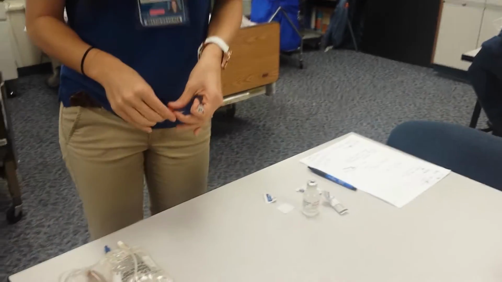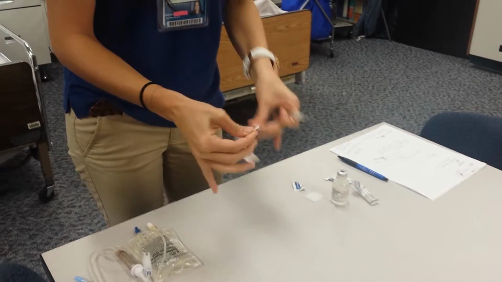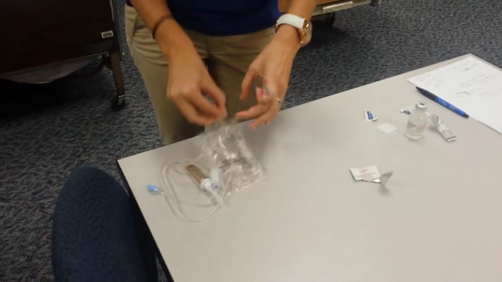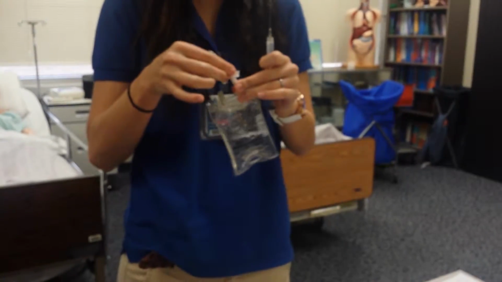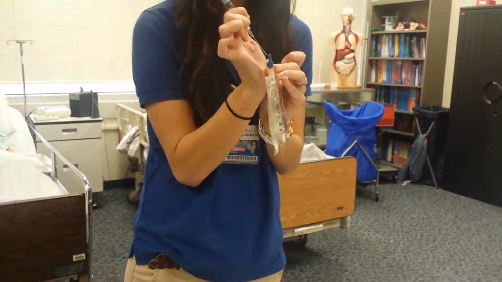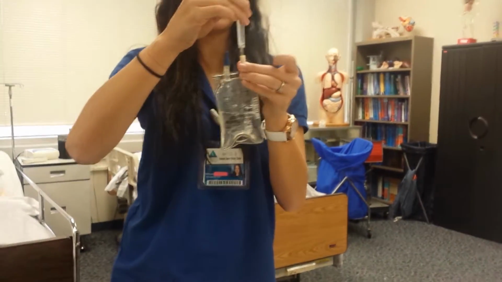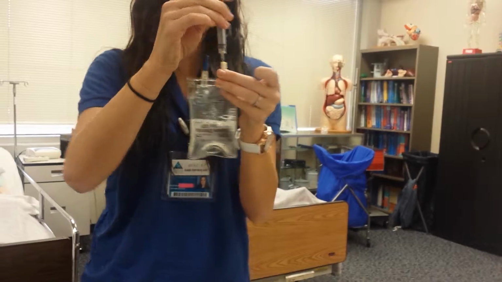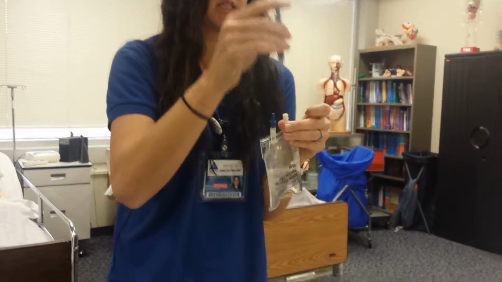And I'm going to come over here and clean the port on the 50 cc bag. So we're going to dilute the medication so it can run over a long period of time. So we're injecting 500 milligrams of Vanco into 50 cc's.